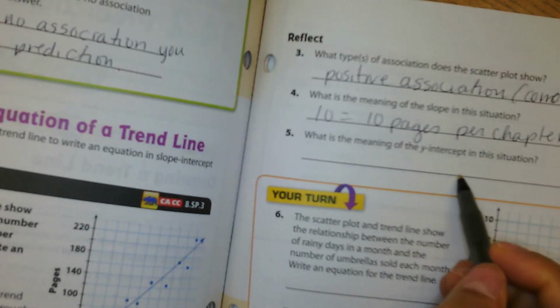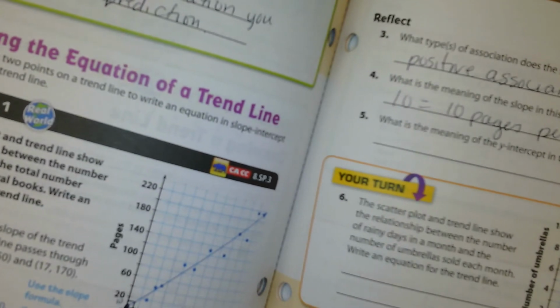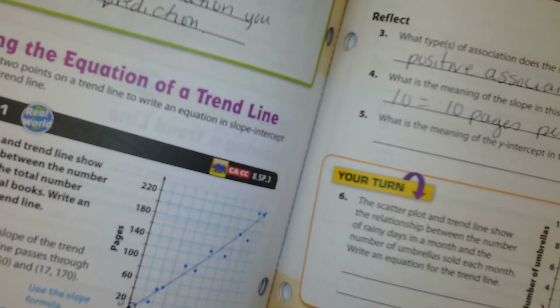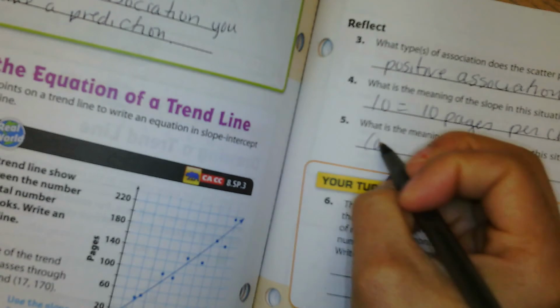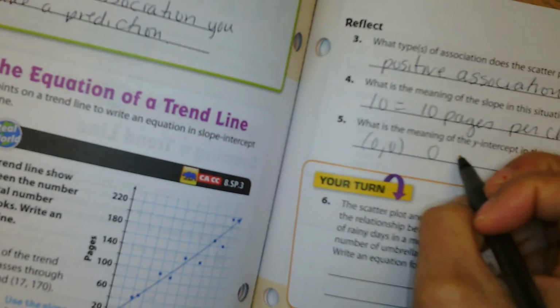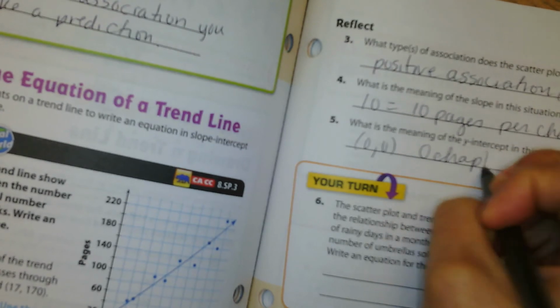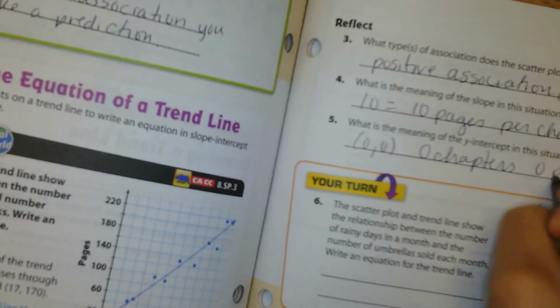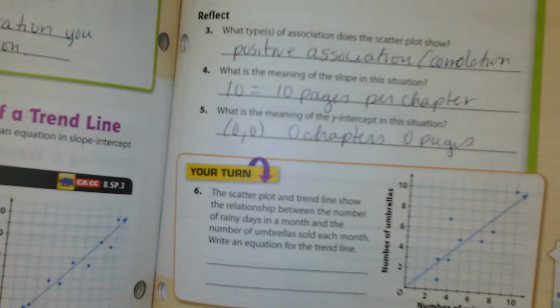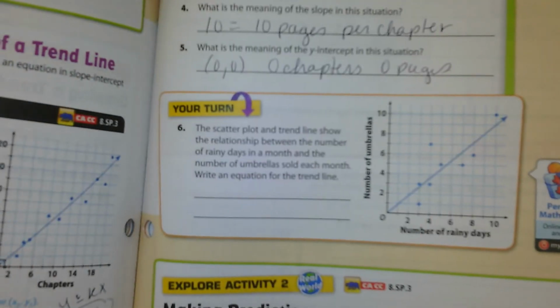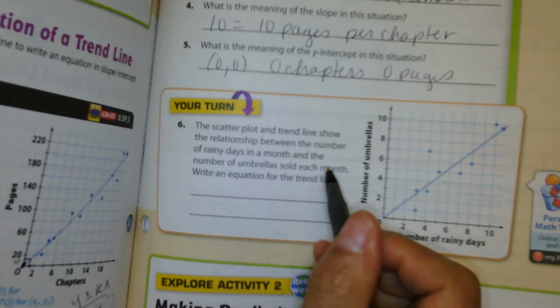And what is the meaning of the y-intercept? The y-intercept was 0, because it goes through the 0, 0. So 0 chapters, 0 pages. And it makes sense, right? 0 pages, 0 chapters. So let me see. Let me show you again.